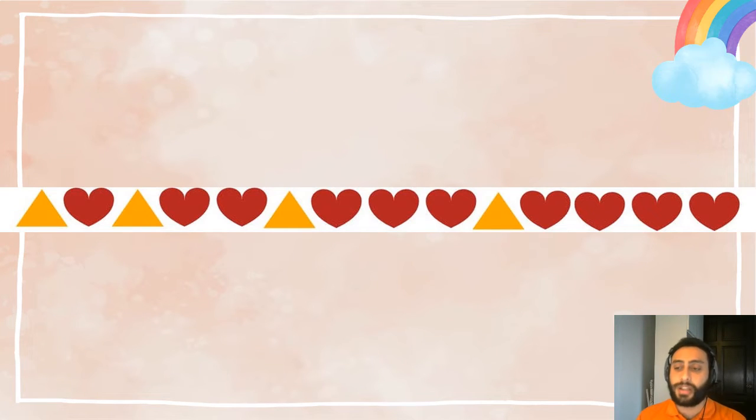Okay, let's look at this one. So, we can see that it's triangle, heart, triangle, heart, heart, triangle, heart, heart, heart, triangle, heart, heart, heart, heart. So you can see it's growing. But how is it growing? We want to find the rule, okay?